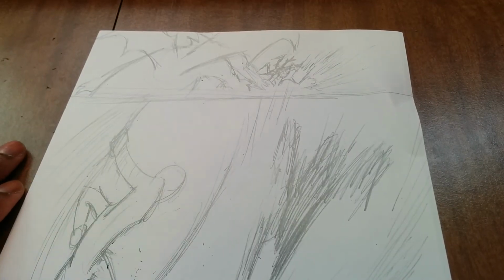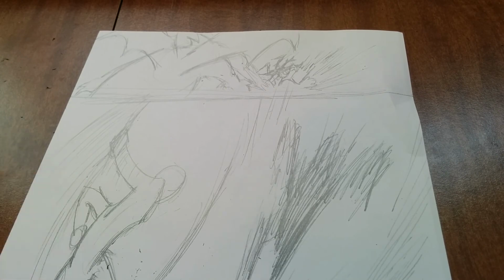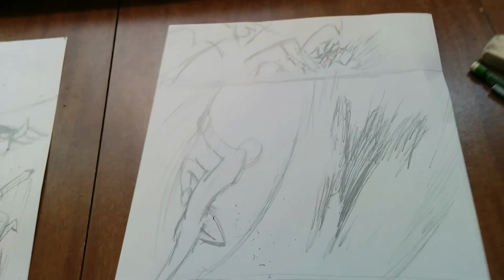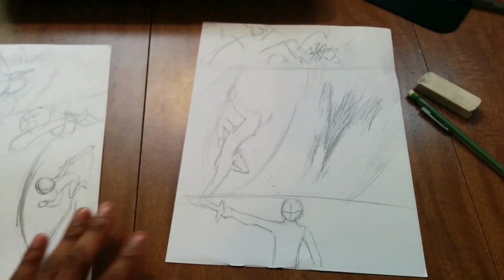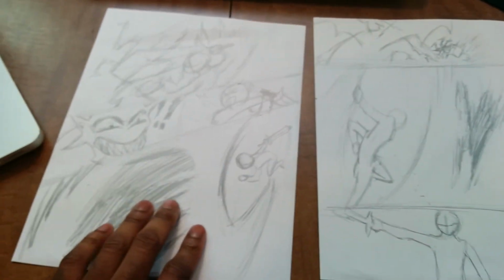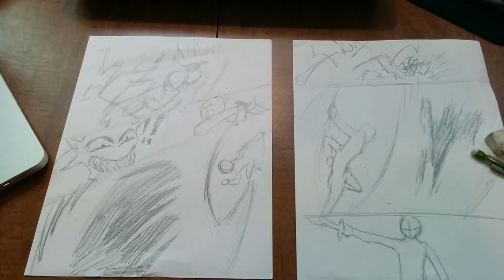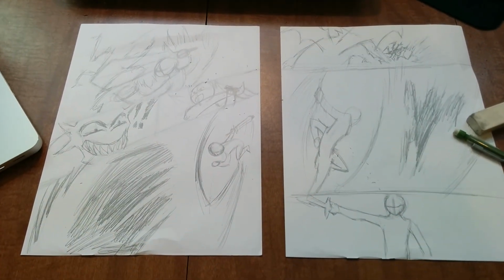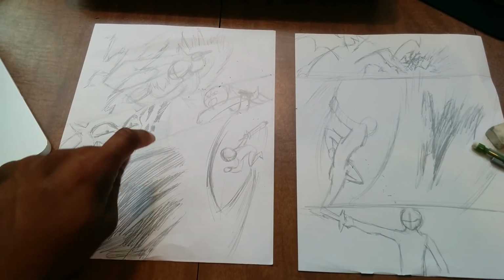As I was explaining before, something that I was going to mention when I got done drawing these two different drawings: overall, if you look at both of them, which one actually looks more interesting? Most of you are probably going to say this one.